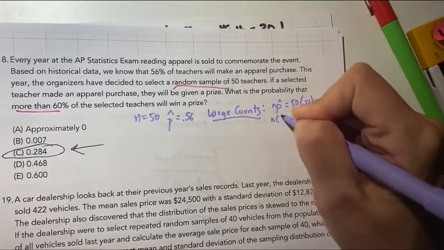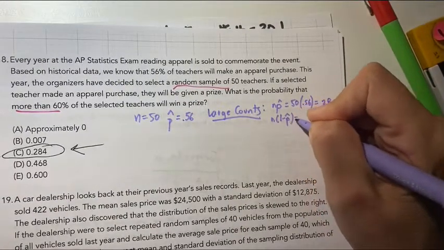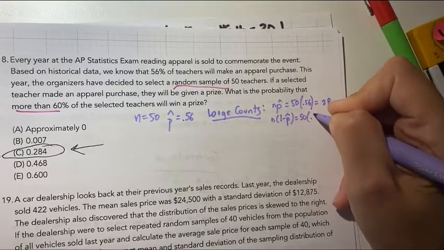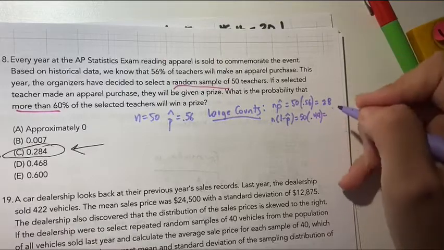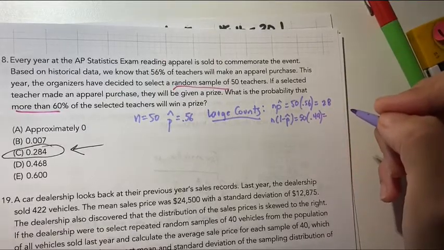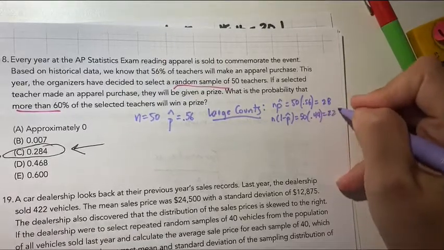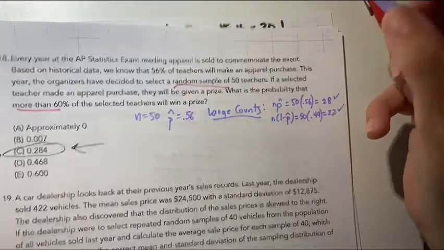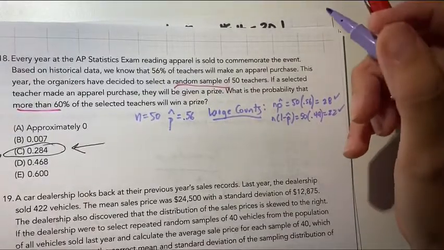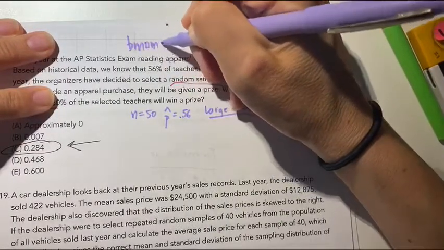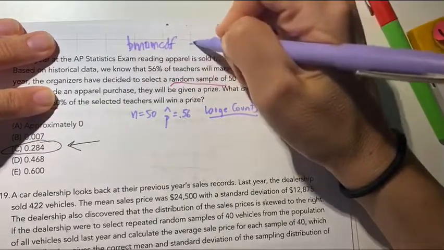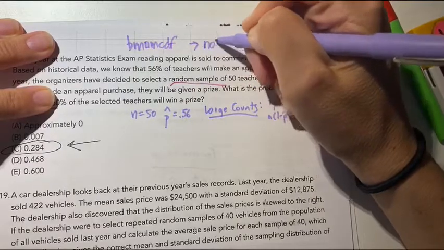Okay, so I'm going to be good. And n times 1 minus p hat, 50 times 0.44, that's going to be 22 people. So that's good. This question is actually spanning between when we tried to bridge from binomial CDF to Normalcdf.